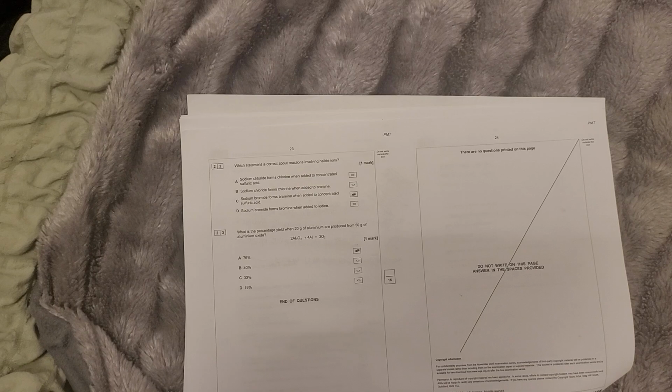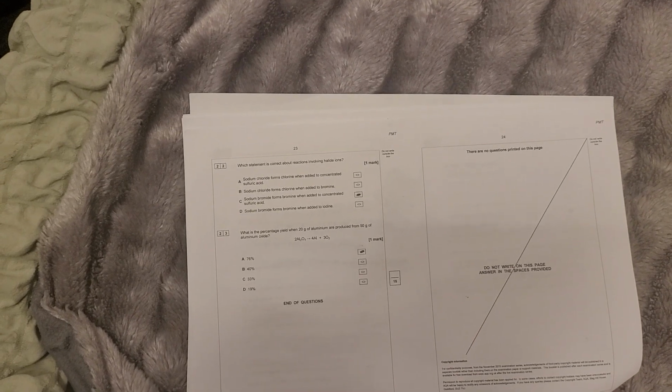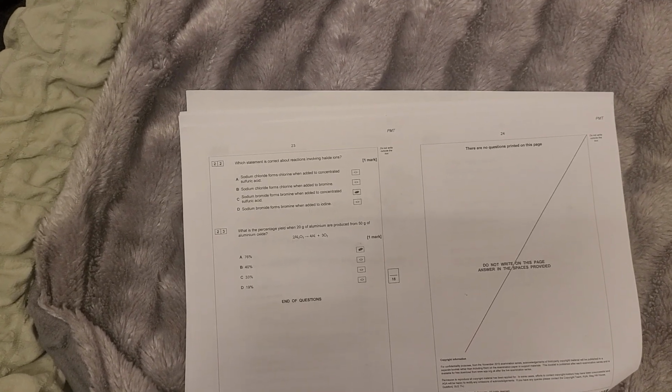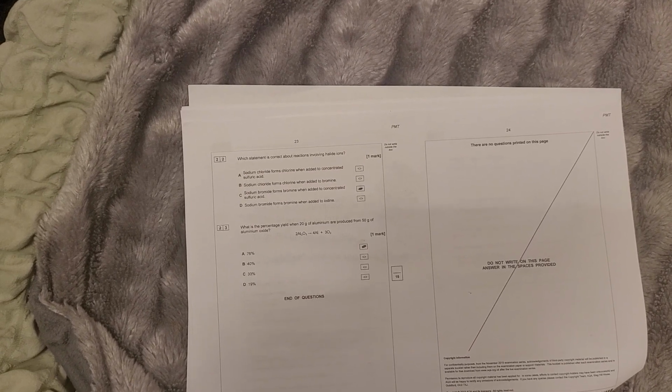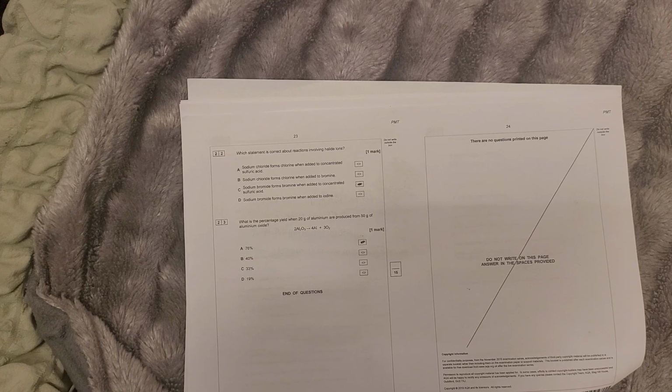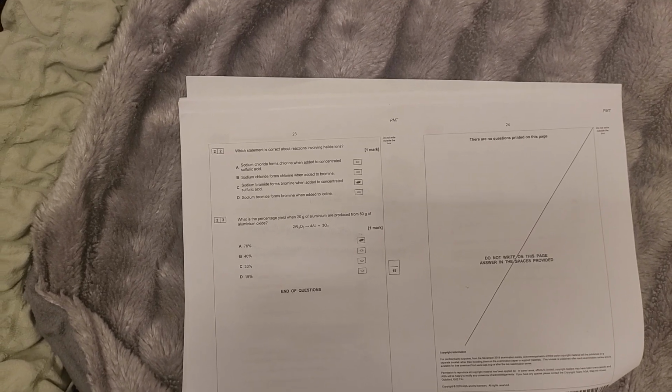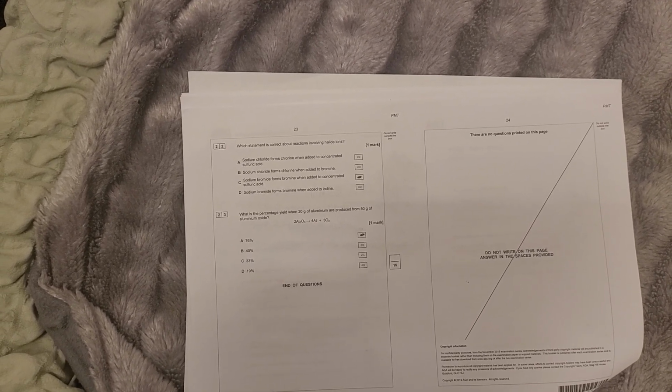Question 22, which statement is correct about reactions involving halide ions? It's just how well you know your equations in group 2 and group 7. So you should be able to spot that it is C. Sodium bromide does form bromine when added to concentrated sulfuric acid. And then question 23, what is the percentage yield when this much is produced from this much?